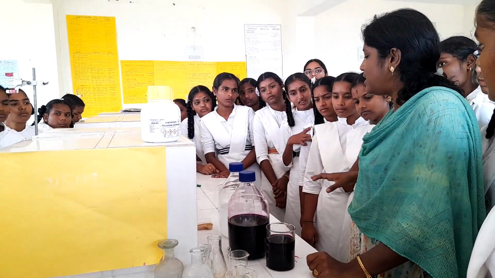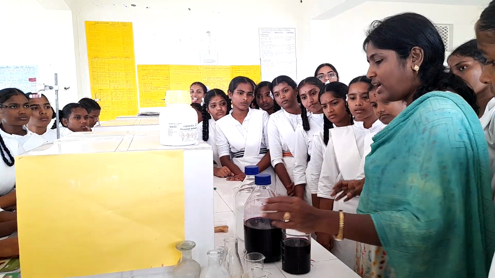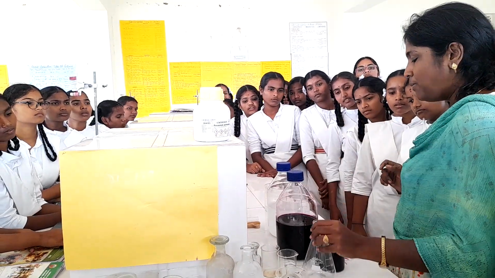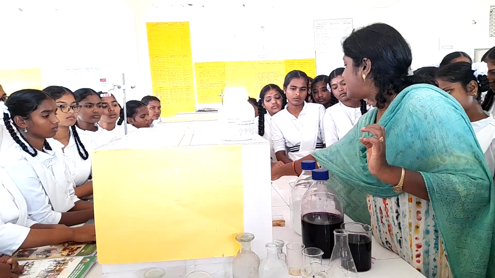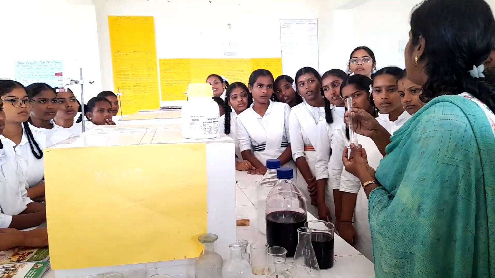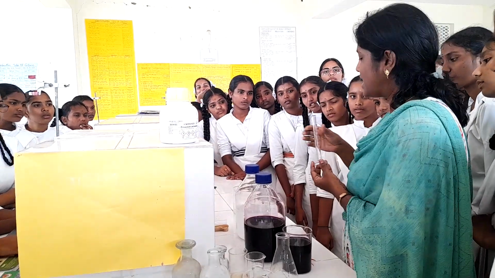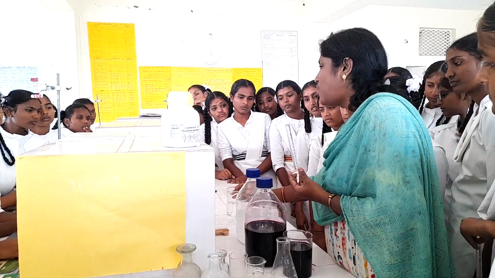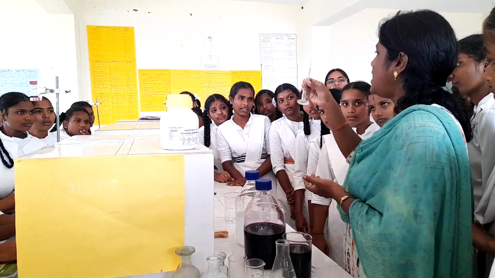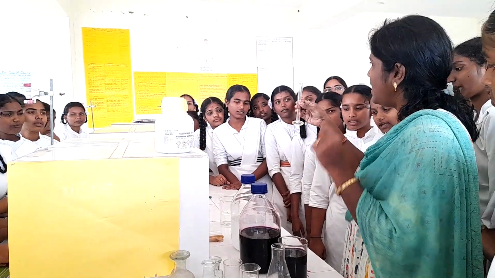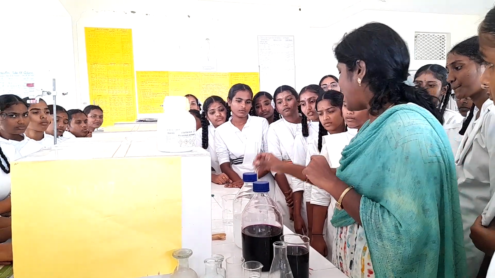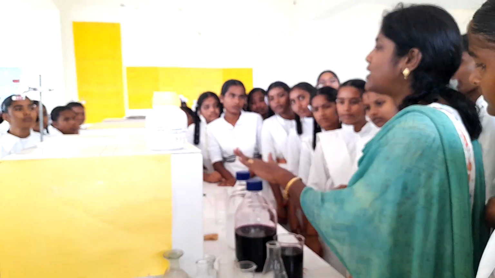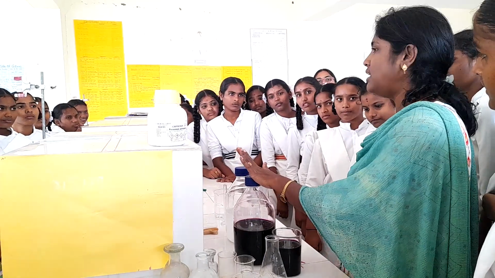But in this particular titration, after taking 20 ml of oxalic acid into the conical flask, immediately you are supposed to add about 10 ml of dilute sulfuric acid, which has been provided to you. Am I clear? So 20 ml of oxalic acid plus 10 ml of dilute sulfuric acid must be added into the conical flask, and immediately you have to titrate it against potassium permanganate solution taken in the burette.